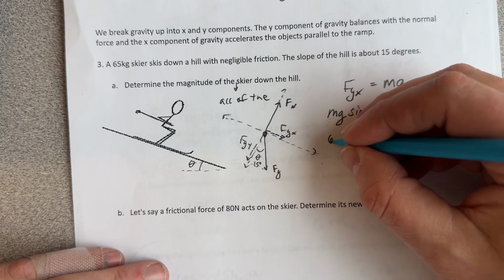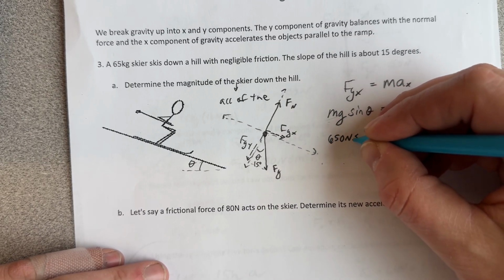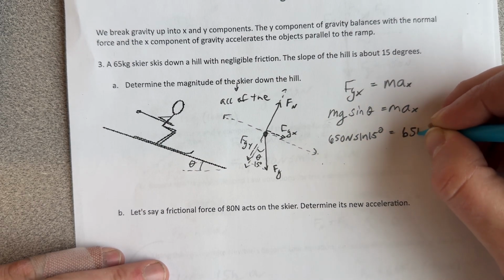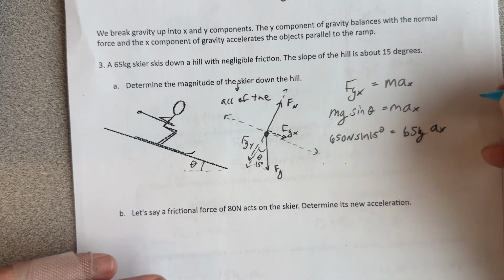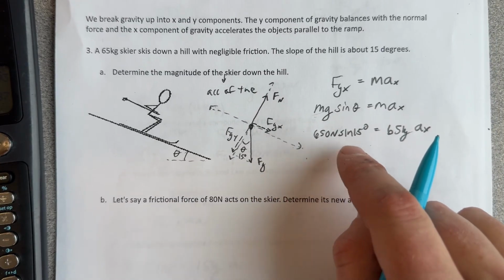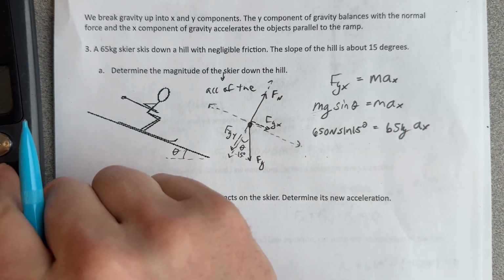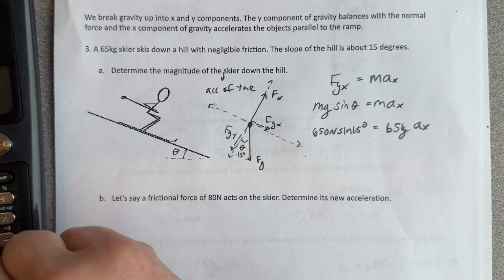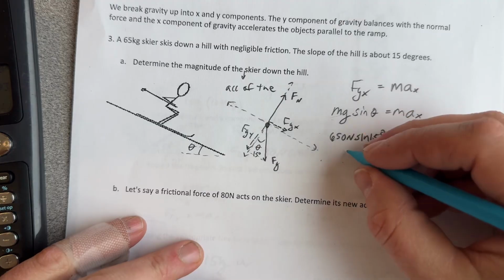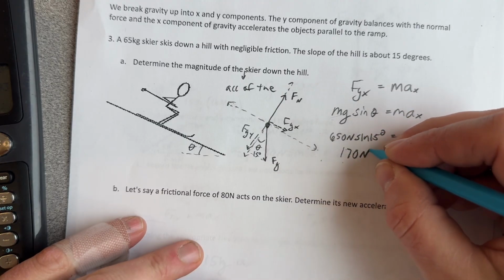So it's going to be 650 newtons times the sine of 15 degrees equals 65 kilograms times AX. I'm only doing that because down here I'm going to need to know what that FGX is. 650 times the sine of 15 is 170 newtons. I'm going to do two sig figs on this one.